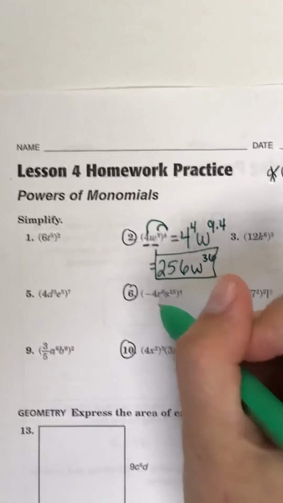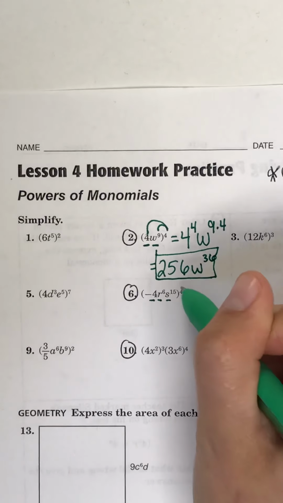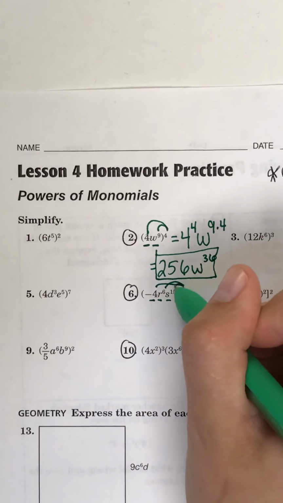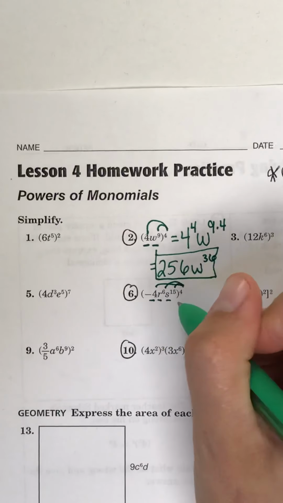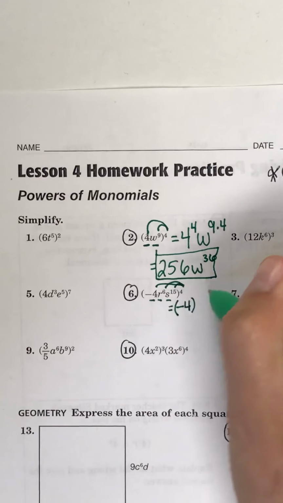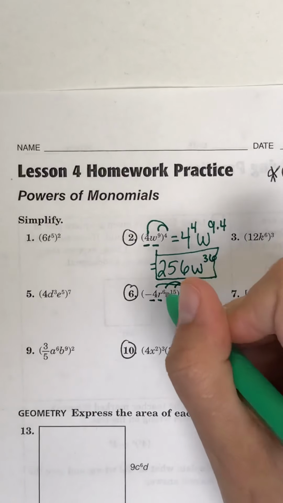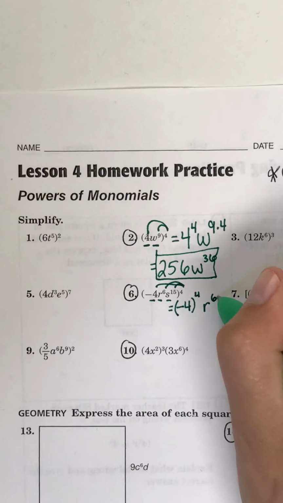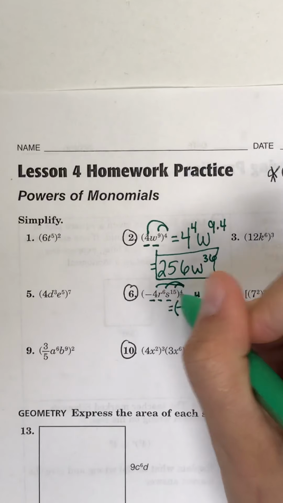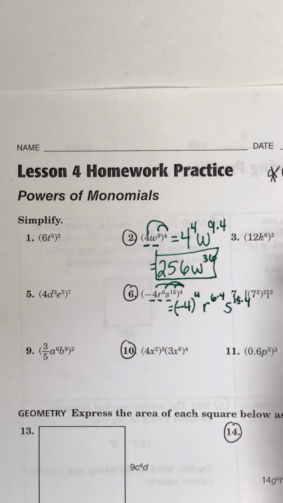If you look at number 6, my bases are -4, R, and S. And so I'm going to distribute my outside exponent 3 times to each of those bases that I underlined. Okay. In my work, -4 has to have parentheses around it. It's going to be raised to the 4th power. My R already has an exponent of 6, so it's going to be 6 times 4. And my S has an exponent of 15, so that becomes 15 times 4.